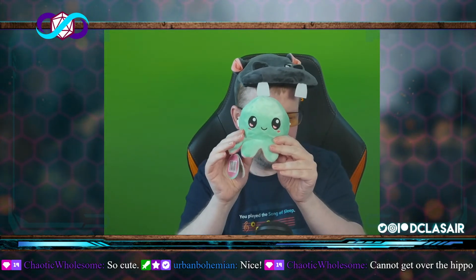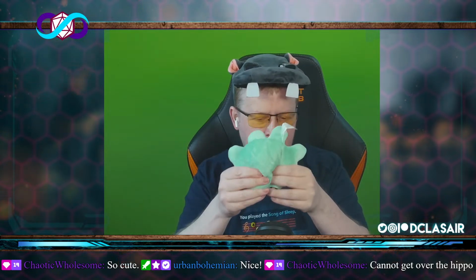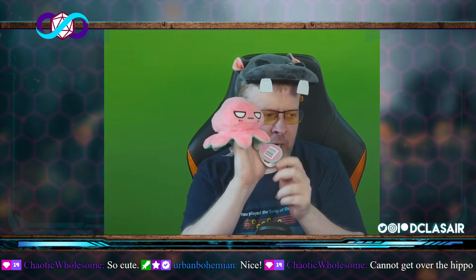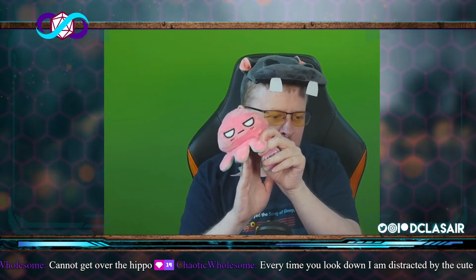Yeah. So I can be happy or angry. I have a mood plushie. And it has two moods, happy or angry. Every time you look down, I'm distracted by the cute.